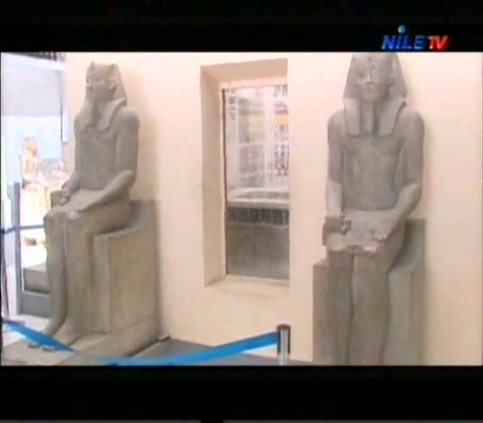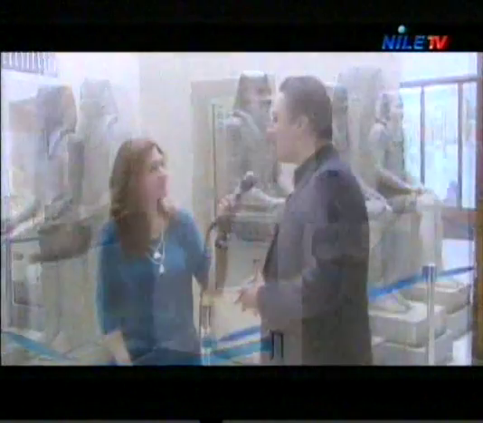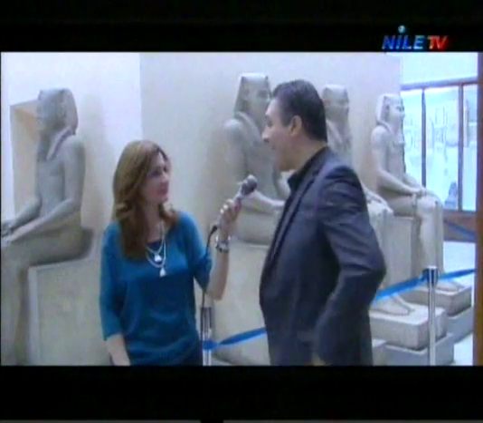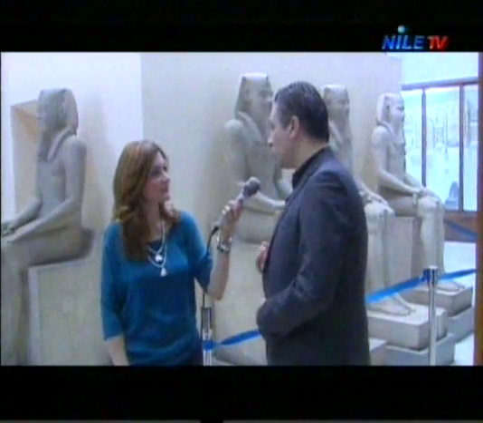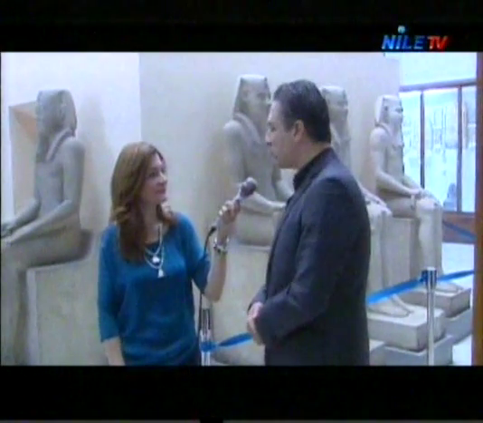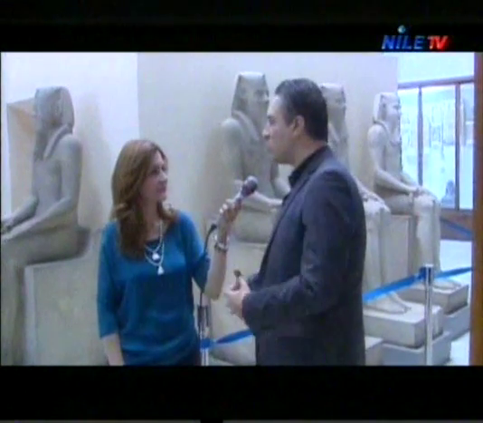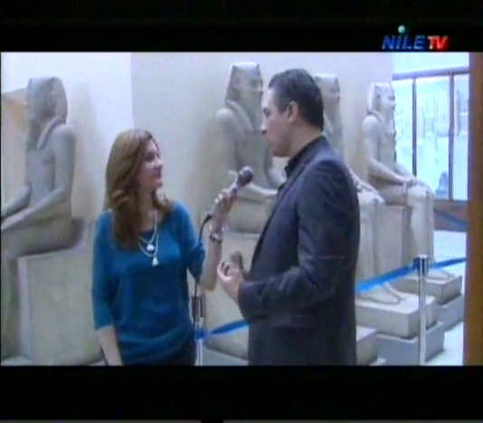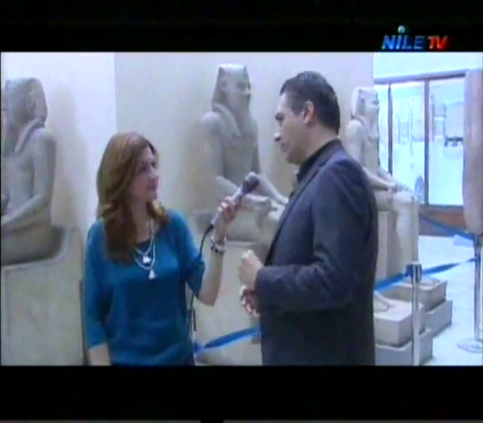And here he is sitting on a different type of thrones. This is the low-backed throne, and on the two sides we have different representations showing us the unification between Upper Egypt and Lower Egypt together. Because any king of Egypt is supposed to be the king of Upper Egypt and Lower Egypt, right?